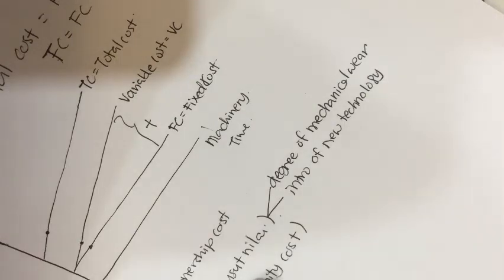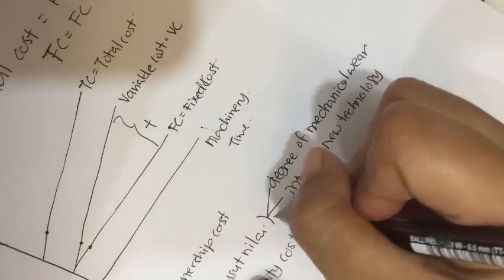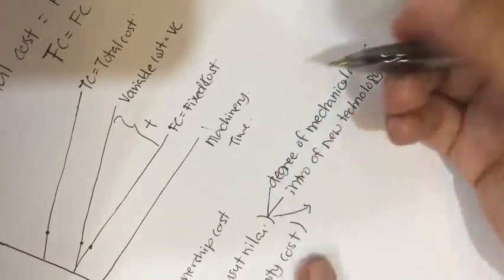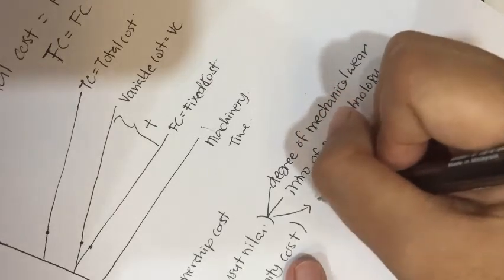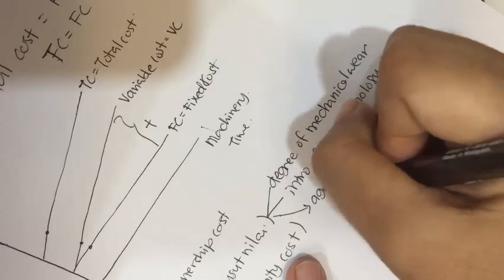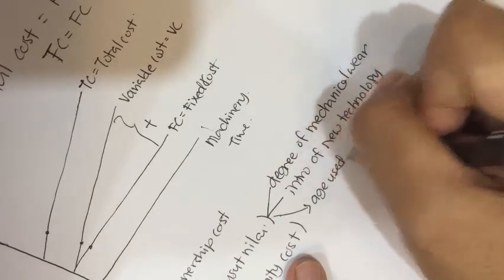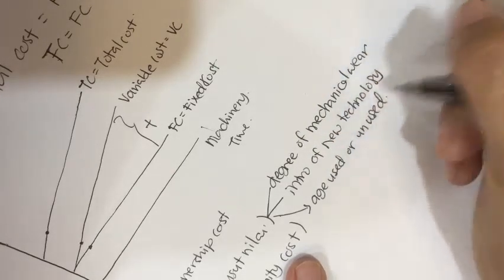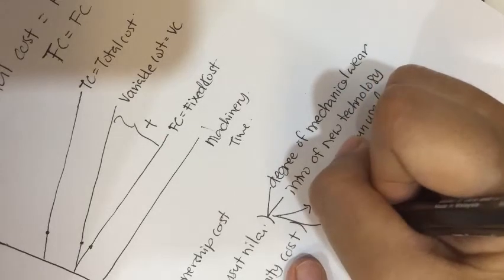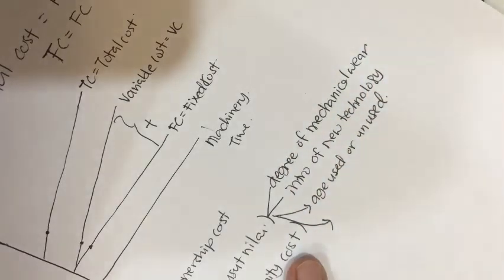Then we go to usage, or unused. It also depends on the age, used or unused. It's just like a car.